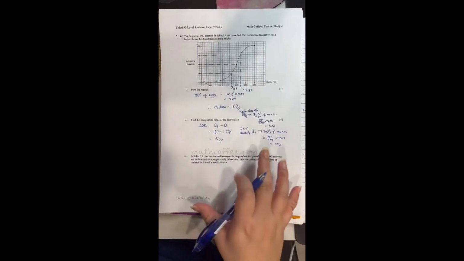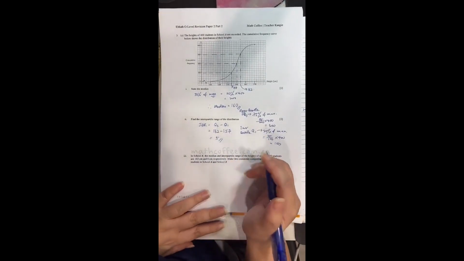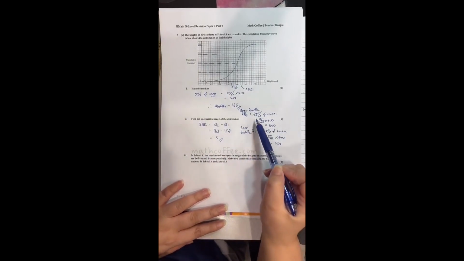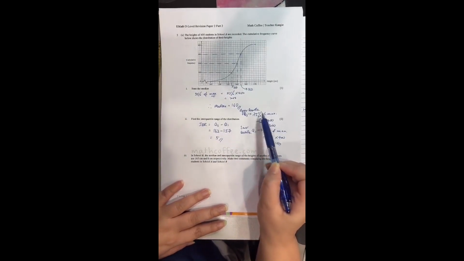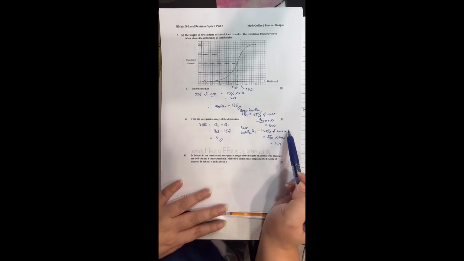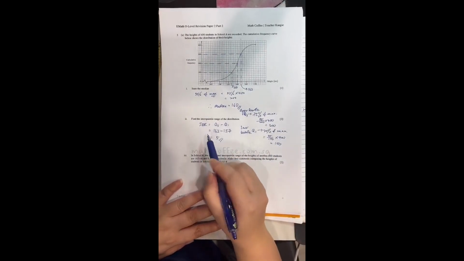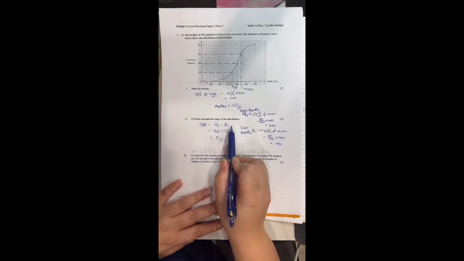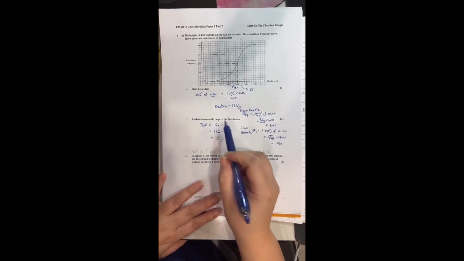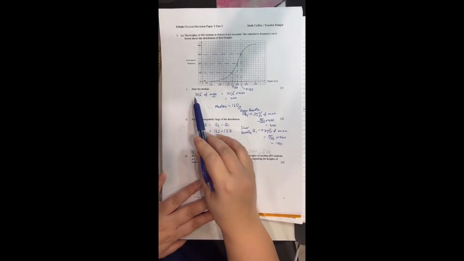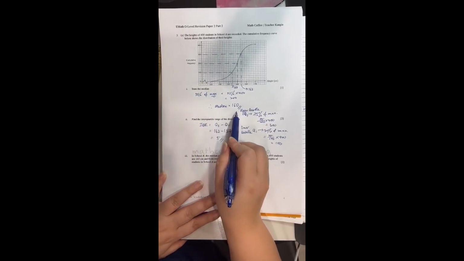Actually, cumulative frequency is a topic whereby I feel that you can easily get marks, because nothing much they can change on this topic. Of course, there are just things that you need to remember. Like upper quartile, you need to know that it's 75% of the maximum. Lower quartile is 25% of the maximum. Interquartile range is upper quartile minus the lower quartile. And of course, the median is 50% of the maximum.